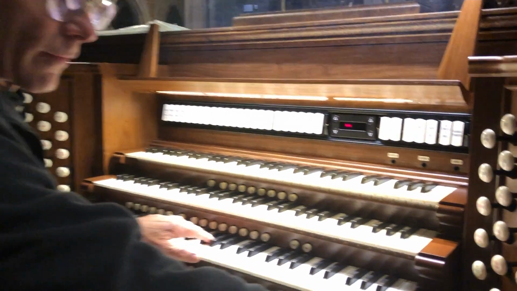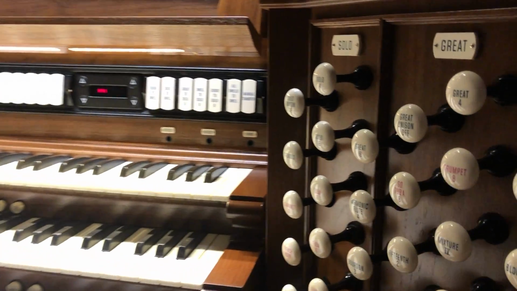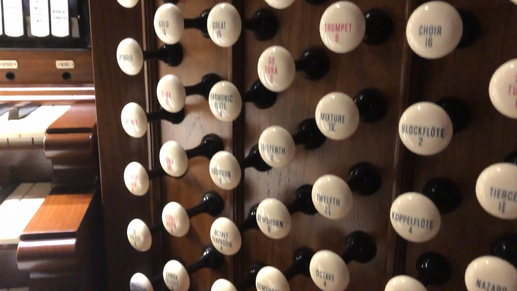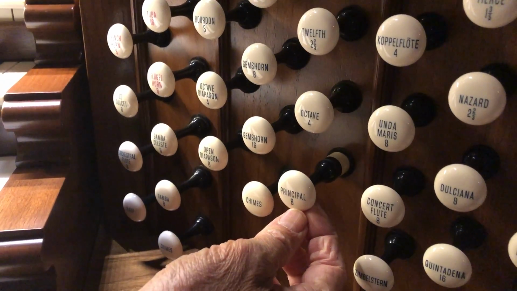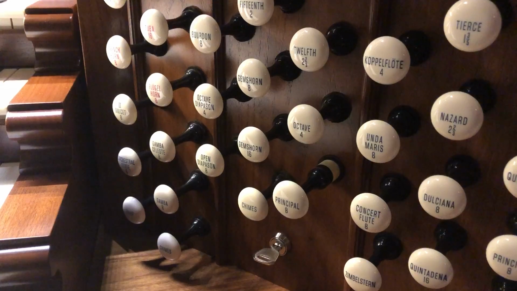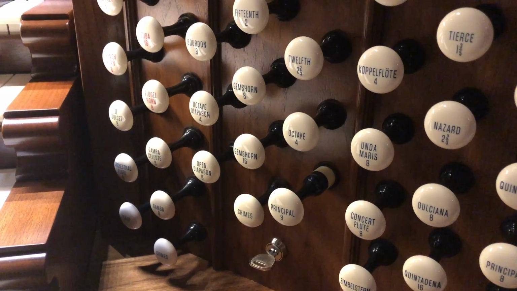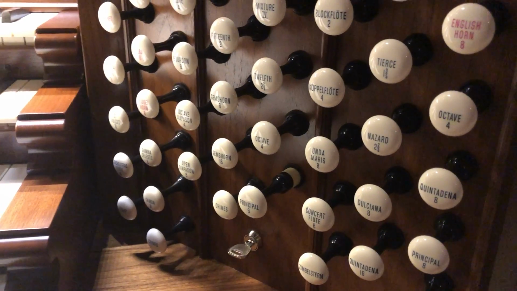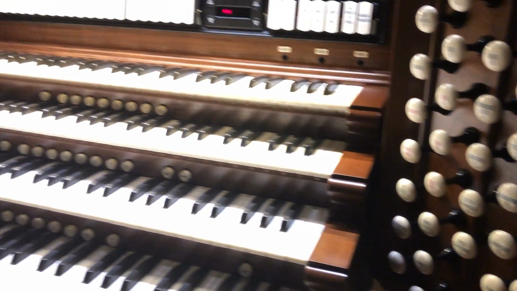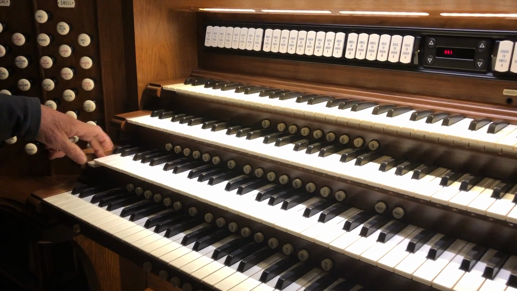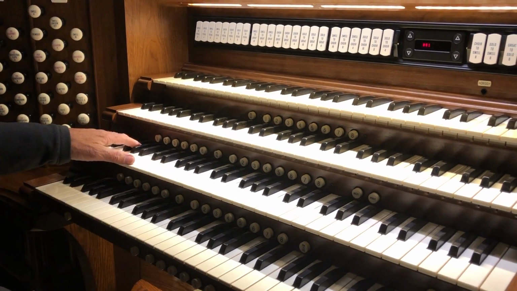If you look at each one of these knobs, there's not only a name, but there's a number. And 8 foot pitch, for instance, I was playing right there, principal 8. 8 foot pitch is the same as the pitch of a piano. It's what we would call normal keyboard pitch. And it's 8 foot because the length of that lowest pipe, the bottom note of the set, is, in this case, almost exactly 8 feet long, because the principal is an open stop.